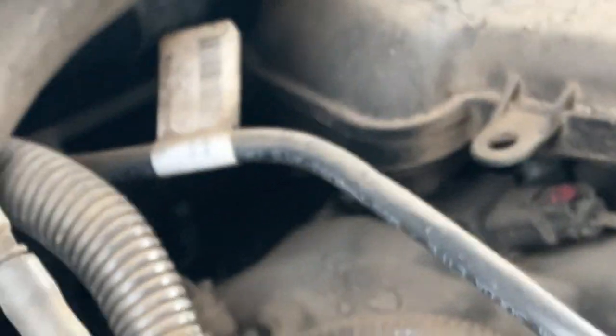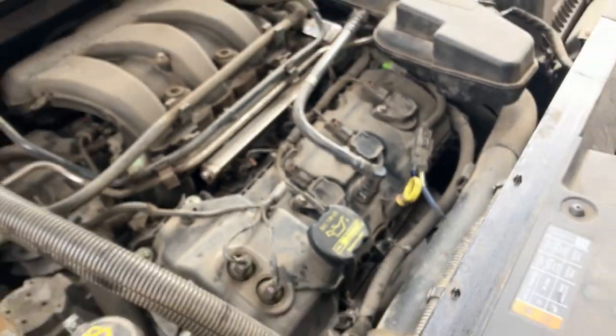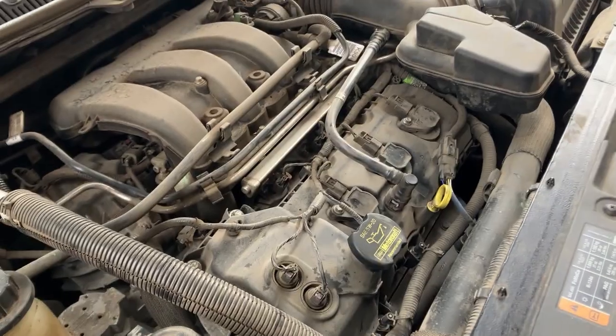Now, of course, if you have a P0420 code, it's going to be a little bit more difficult to access the sensors. There's one on the back and then there's one underneath, so you're better off going from underneath if you've got a 420 as opposed to a 430 code.